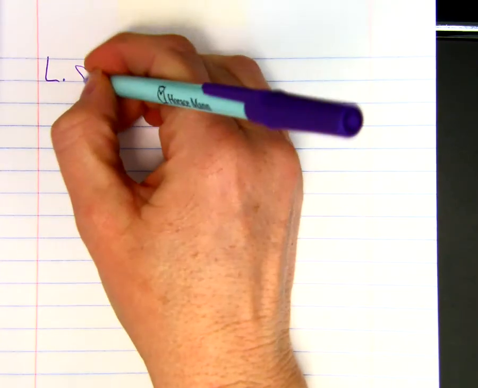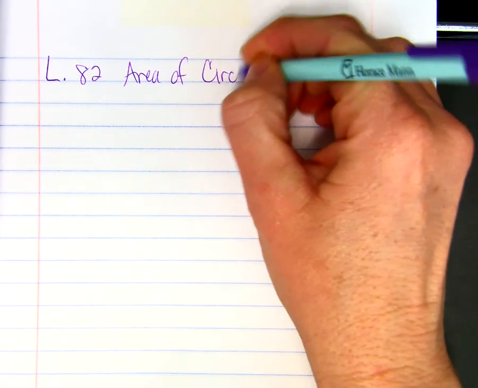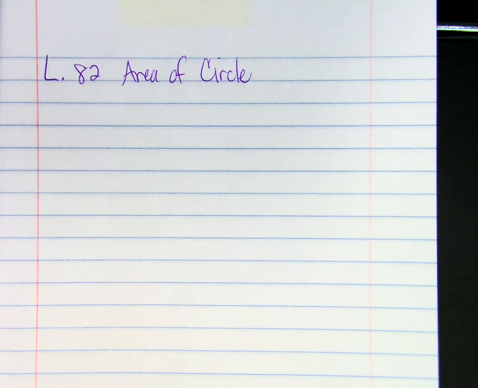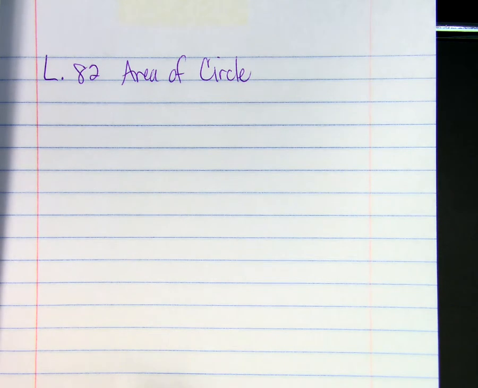Lesson 82, area of a circle. So in order to go over area of a circle, we're going to go over areas of all different shapes.